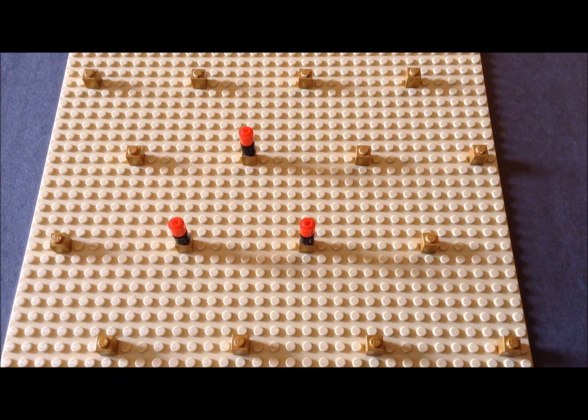Three carbon monoxide molecules adsorbed onto the body-centered cubic 111 face on top, here highlighting the threefold nature, the C3 nature of the 111 surface.